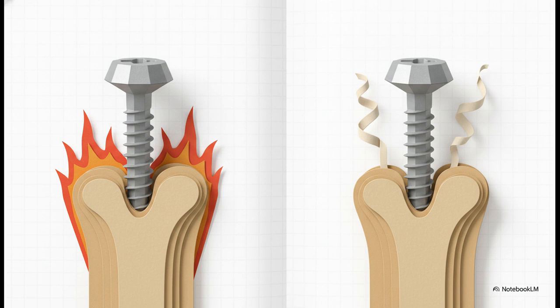With self-tapping screws, you have to drill a pilot hole slightly smaller than the core diameter and then insert the screw so it basically cuts its own thread path right through the cortex. That generates a ton of friction at the screw-bone interface. And that friction doesn't just increase the risk of mechanical deformation and breakage, it also causes localized thermal necrosis of the bone. This thermal damage directly leads to osteoclast resorption, implant loosening, and eventually hardware failure.